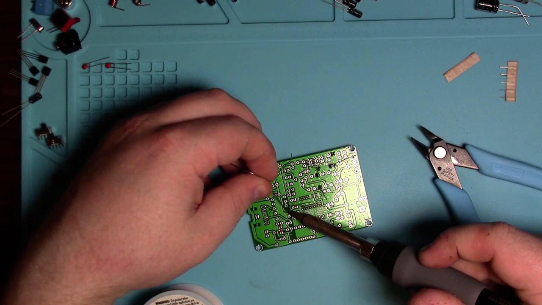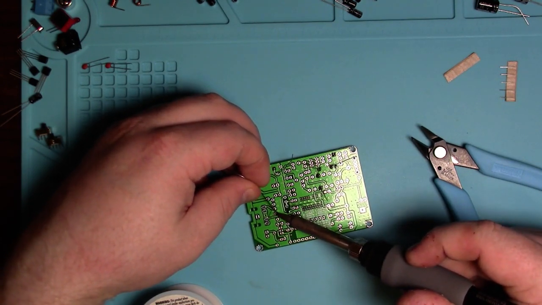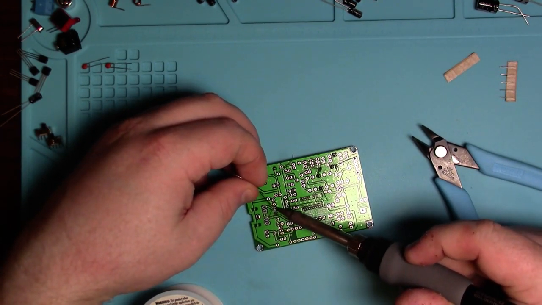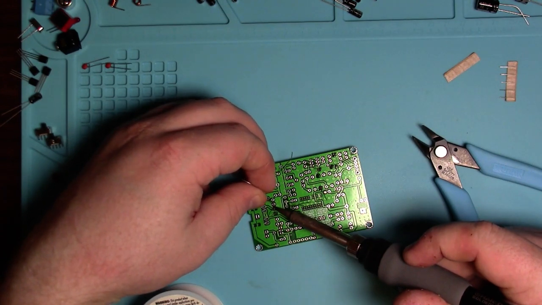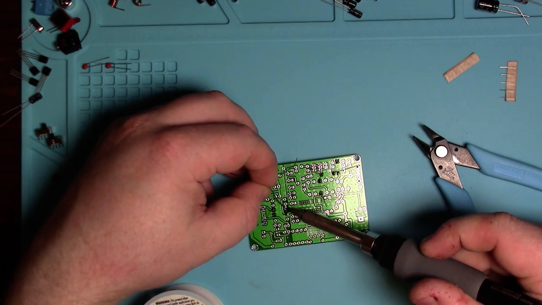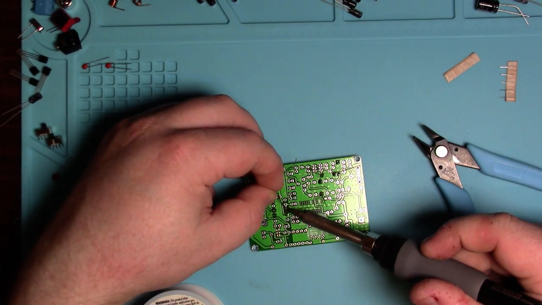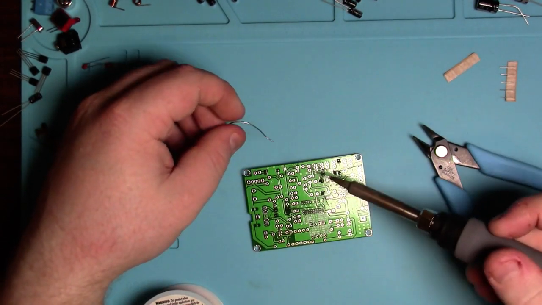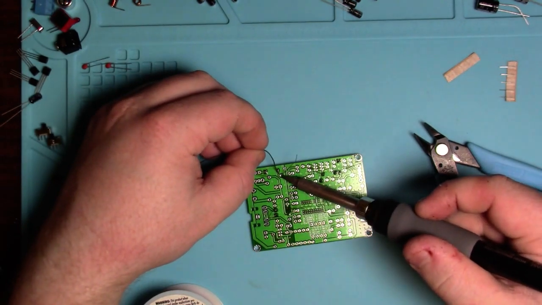USB is 5 volts. So this will run from USB just fine. That was the easier of the two answers. Yeah, I should have told you the harder of the two answers. Maybe you can guess it.